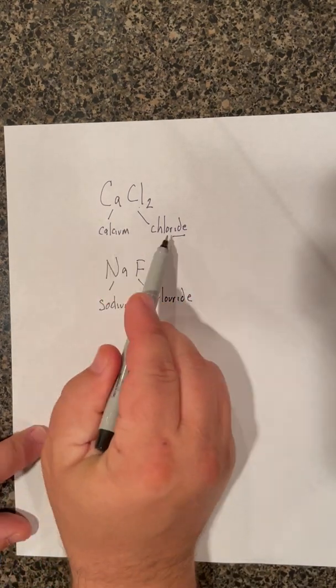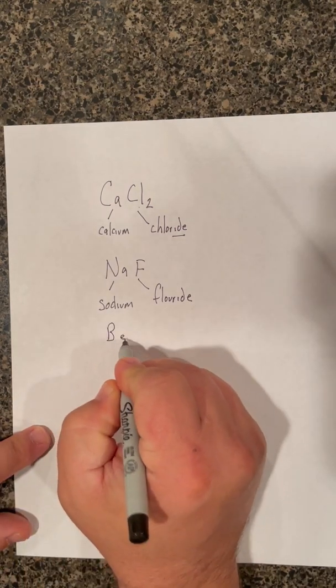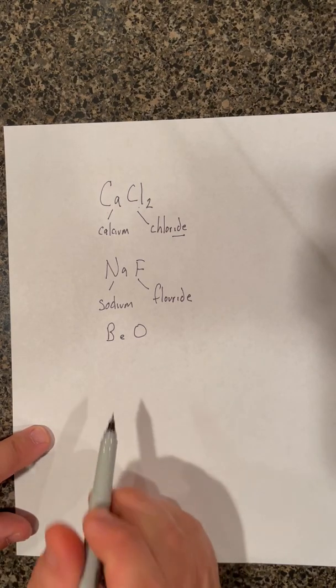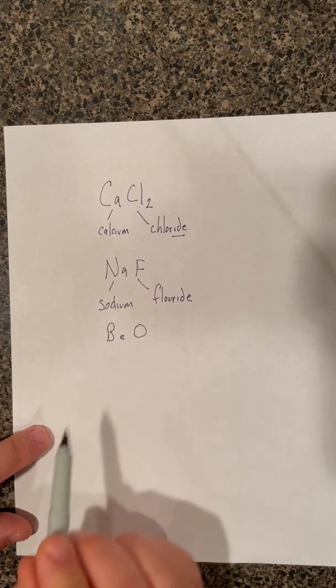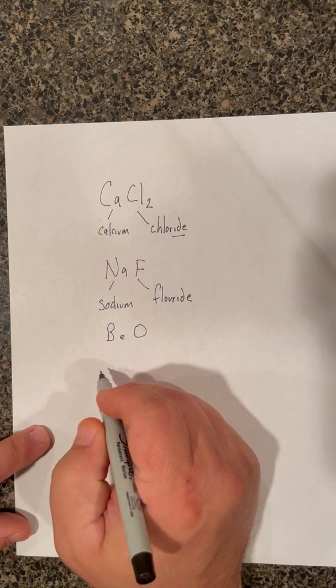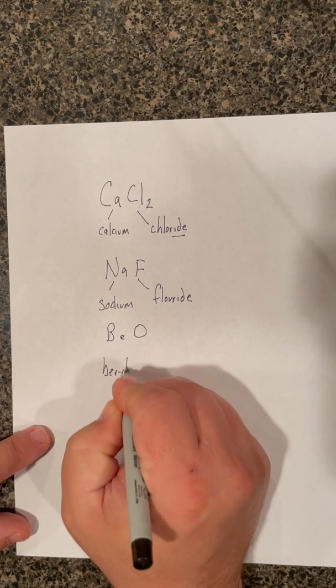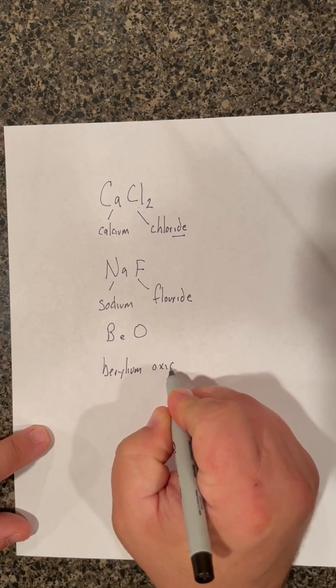This is calcium chloride. This is sodium fluoride. Here's another example. BeO. This is binary. It's two elements. It's ionic because it's a metal and a nonmetal. So I have to add IDE at the end. Be is beryllium, and oxygen gets turned to oxide.